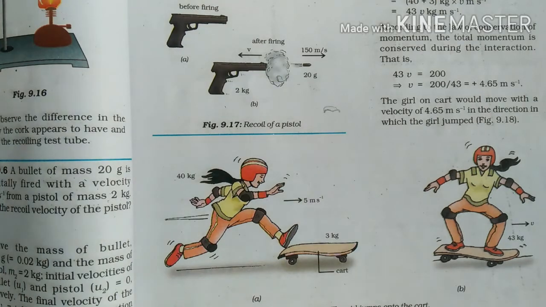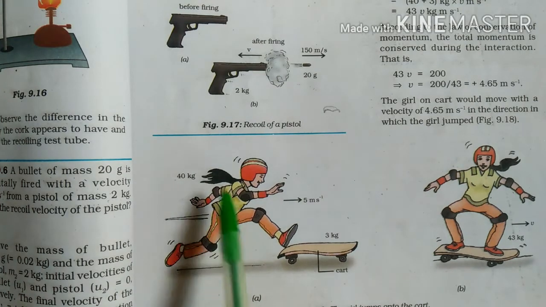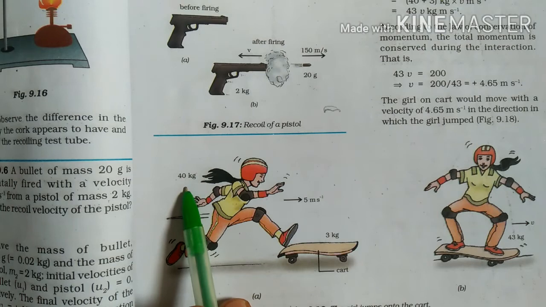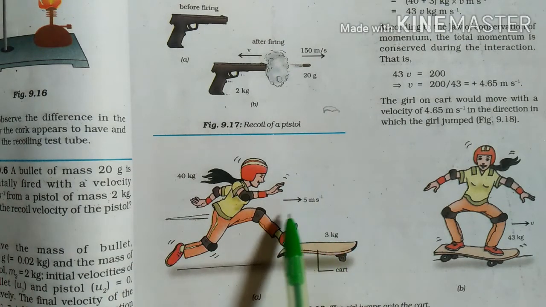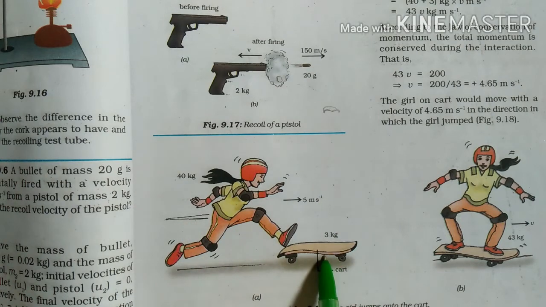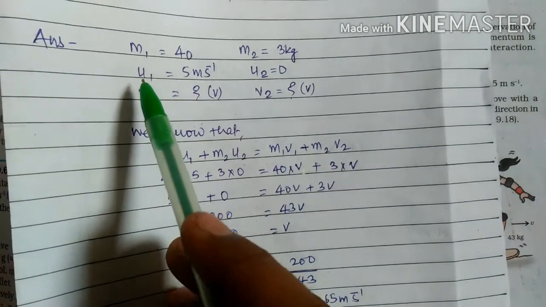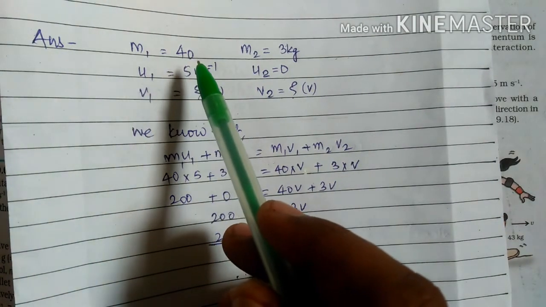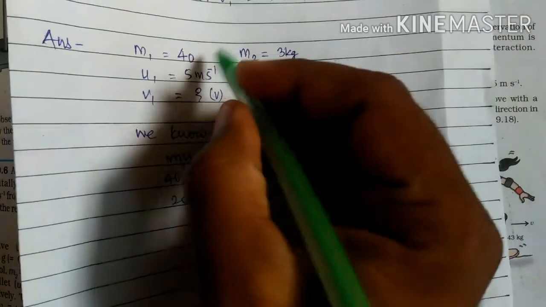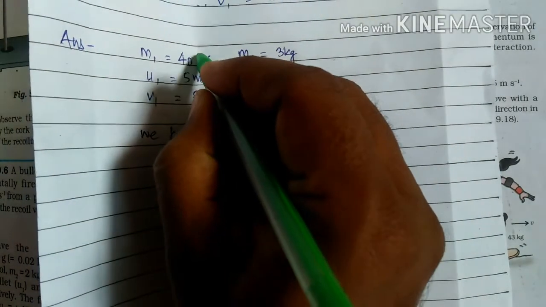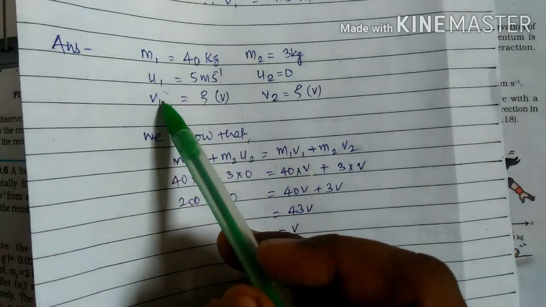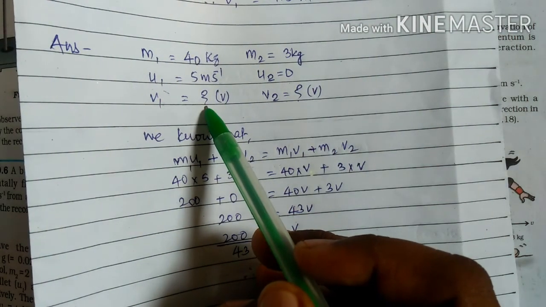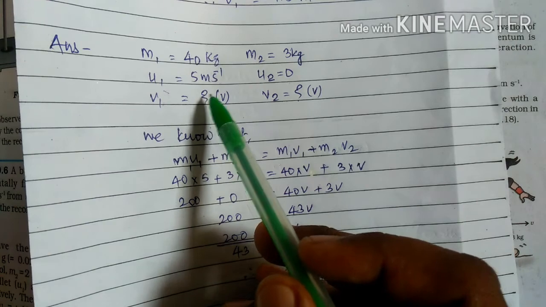Now first we will take the mass of this girl is 40 kilogram, its velocity 5 meter per second, and this is before she is on this cart. For that we have taken M1, that is 40 kilogram, then its initial velocity 5 meter per second, velocity we don't know, that's why we have taken a question mark.